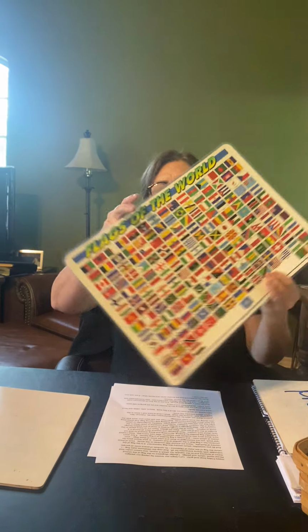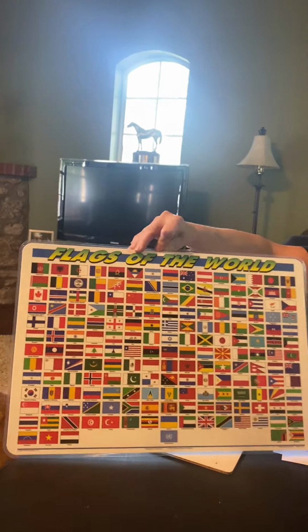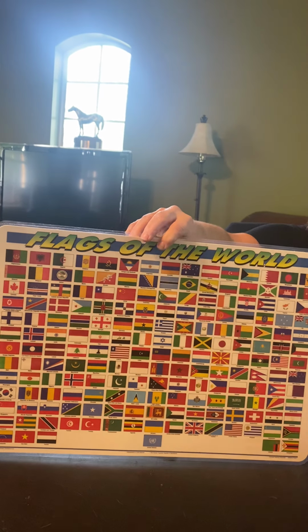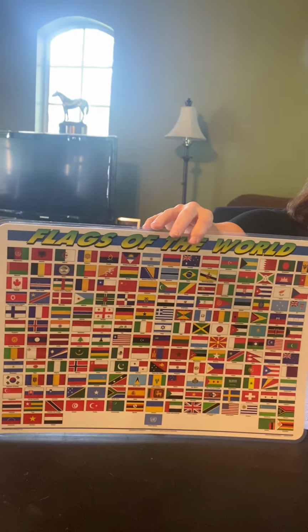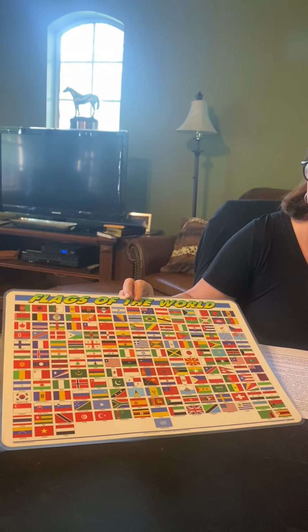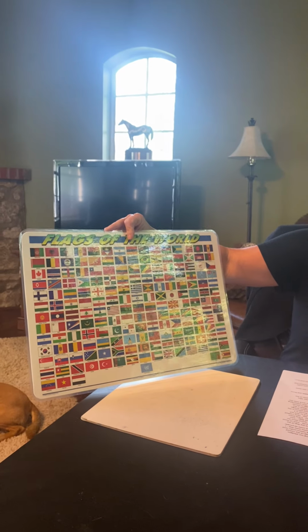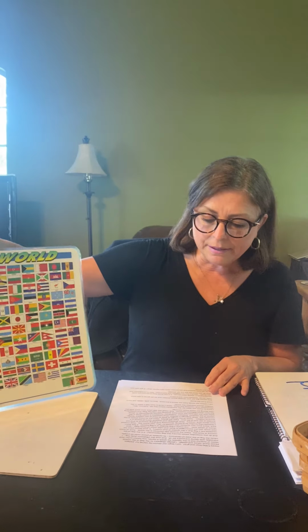There are around 200 countries in the world. And I love this little poster I have of all of the flags of the world. The reason I'm showing this to you is in your lesson plans next week, you're going to be asked to select some different countries, draw the flag, use your ruler so you get the lines nice and straight and the designs, and do your best to copy the design of some of these flags and color them.